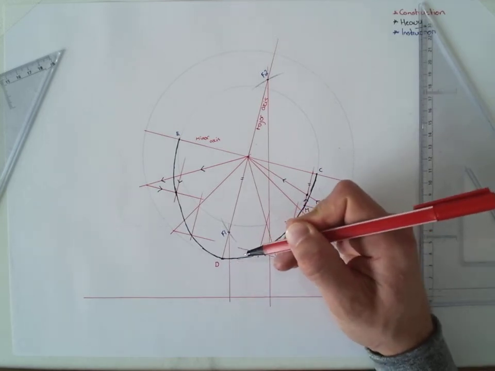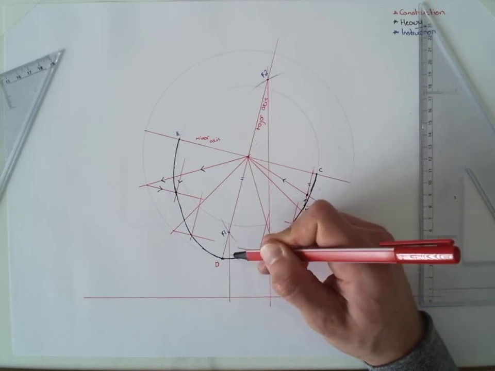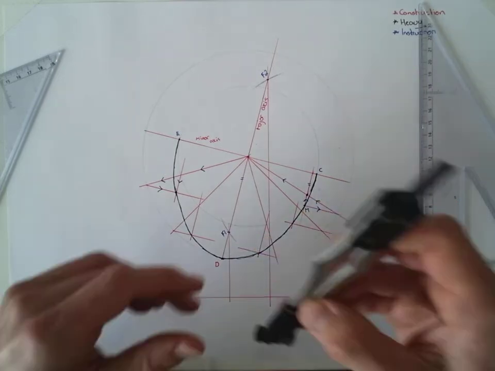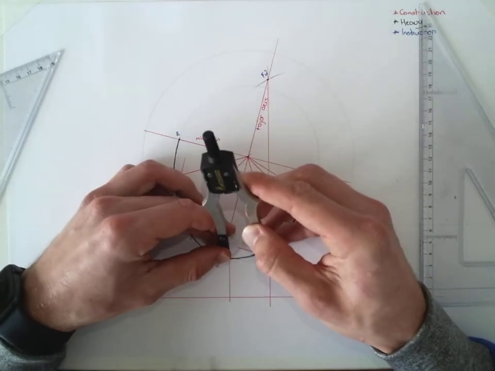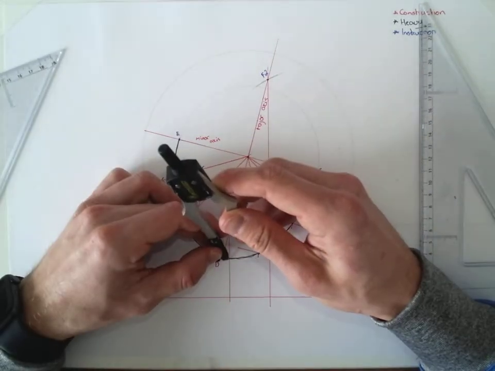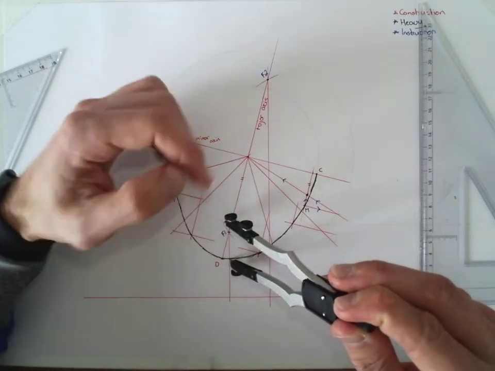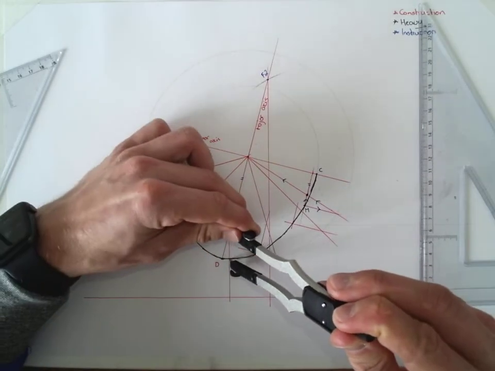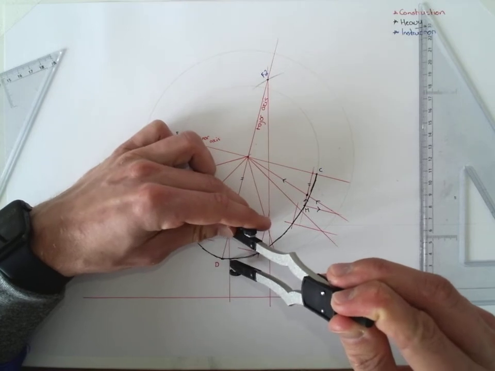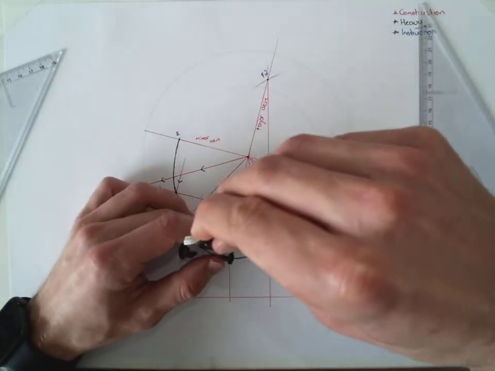And where we have intersected the major circle, going to focal point 1, you want to get your compass and extend it back to focal point 1 from the major circle. When you hit the major circle, you want to extend it back to hit focal point 1, and you want to scribe a semicircle.